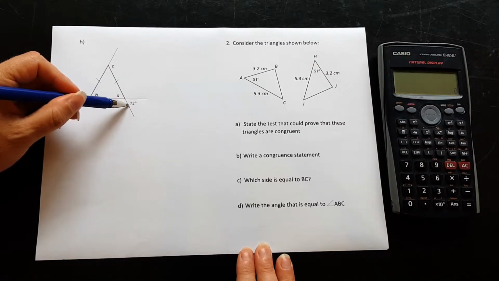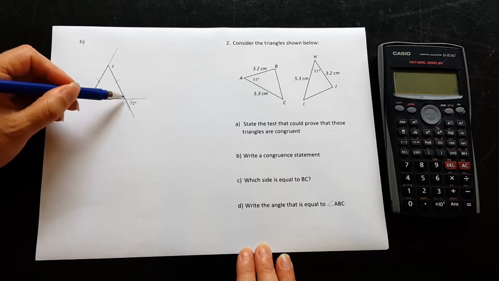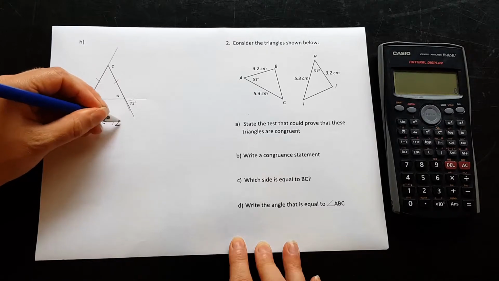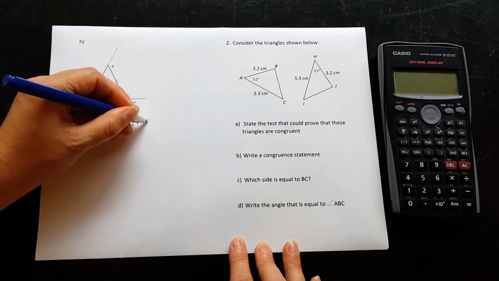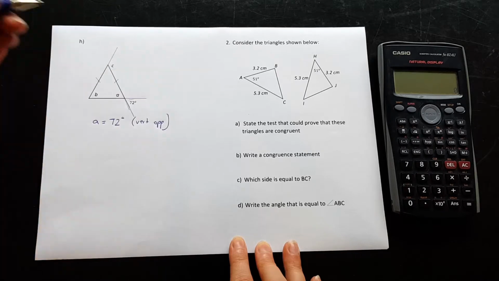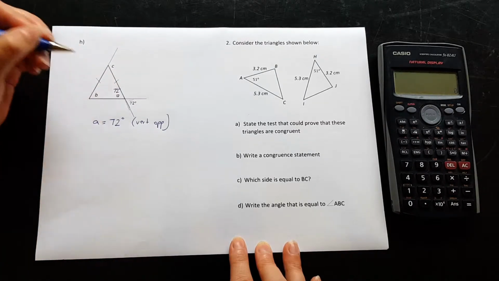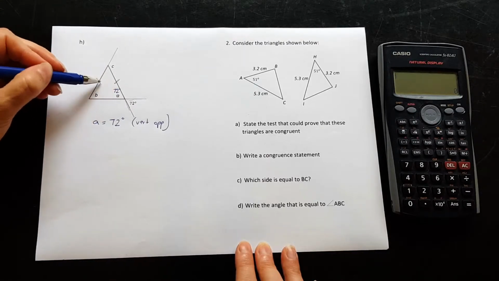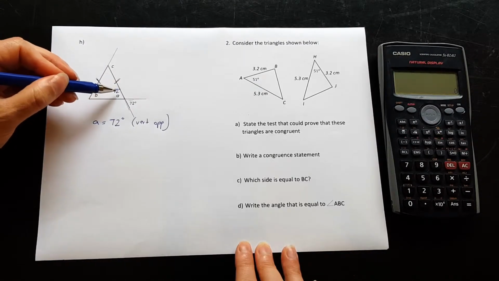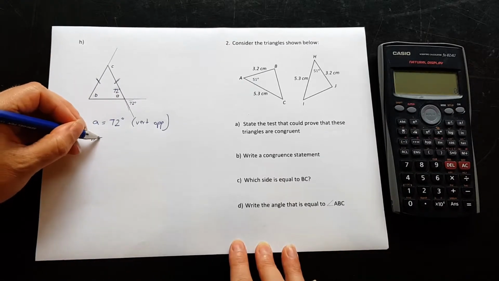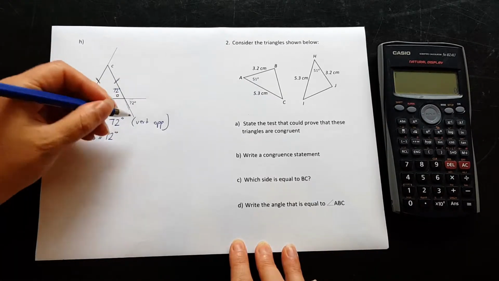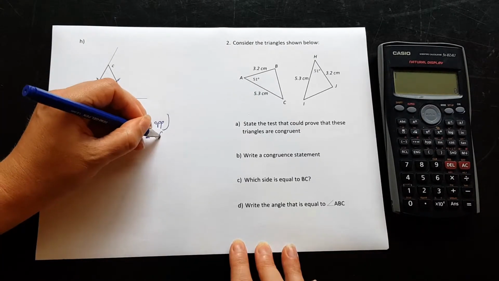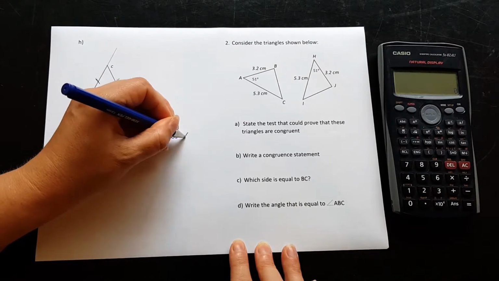Now A, got some nice straight lines here, is vertically opposite to 72. So that means that A must be equal to 72 because of vertically opposite angles. Okay, so that's one found. That means that I can now find B because I have an isosceles triangle. And that means that B must also be equal to 72 because it is a base angle of isosceles triangle.